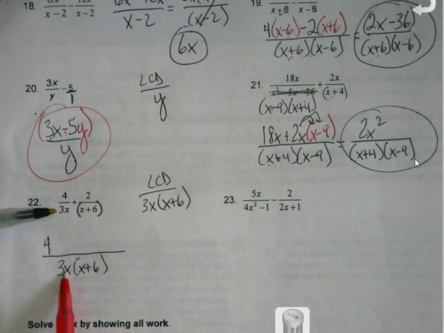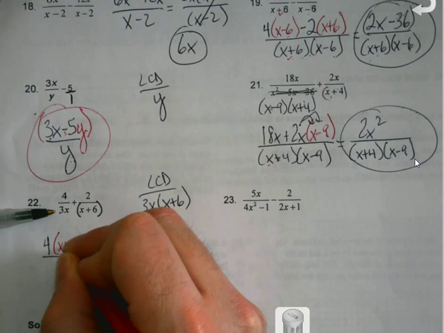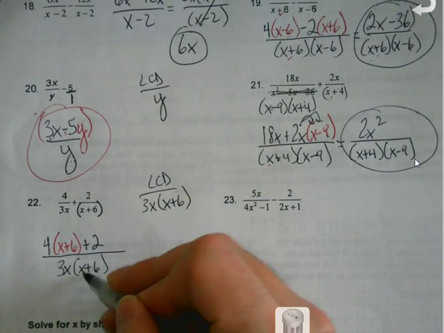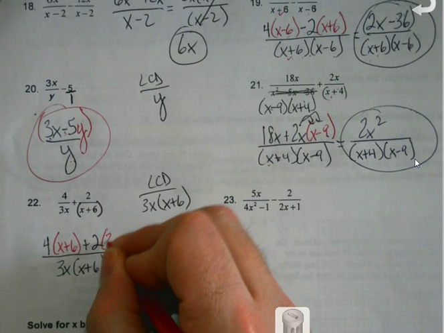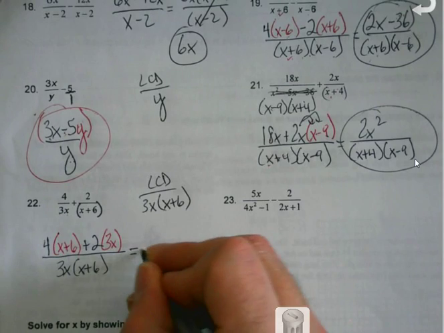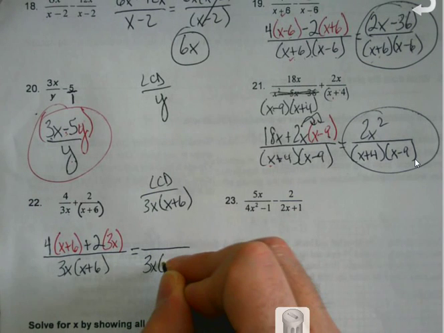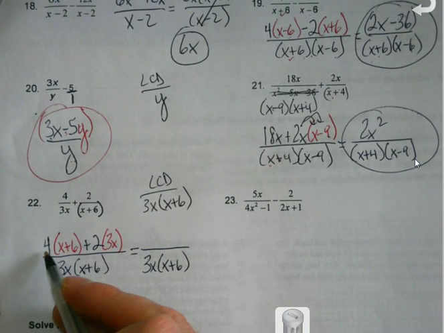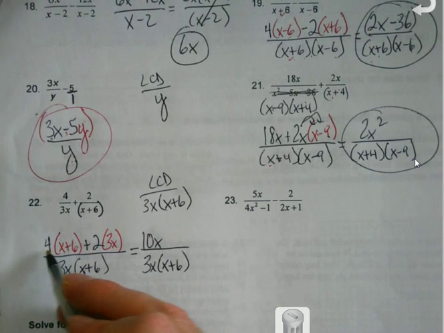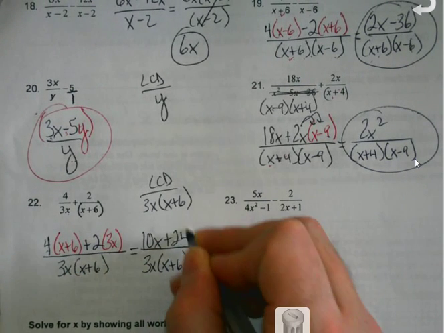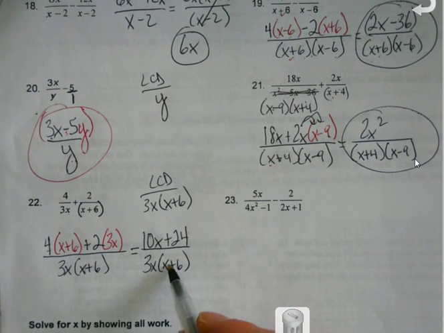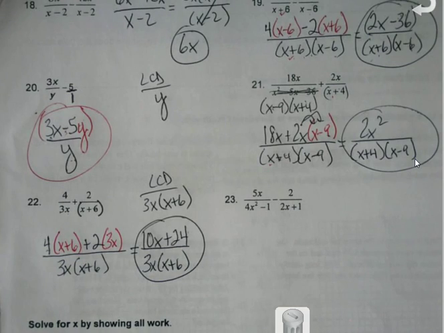I've already got the 3x. So for the first part, I need x plus 6. Here I have the x plus 6. I need the 3x. And now I just got to combine like terms, multiply this out. 4x and 6x is 10x. 4 times 6 is 24. And again, I could take a 2 out, but I start doing some mental math and it's not going to be this. So I'm good.